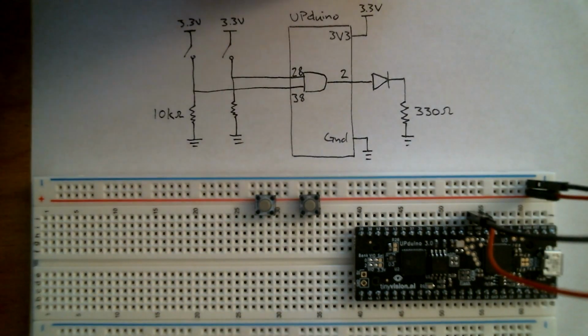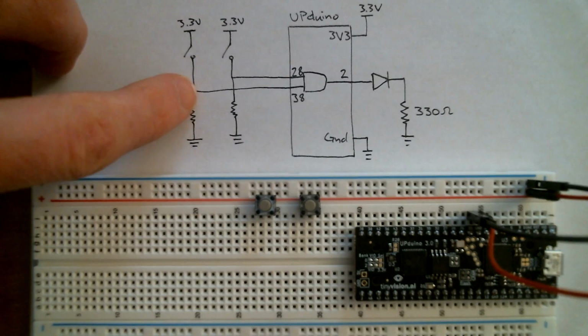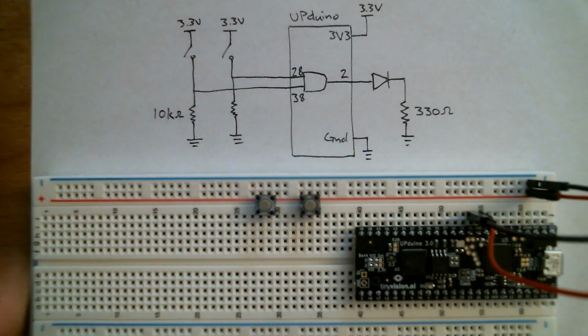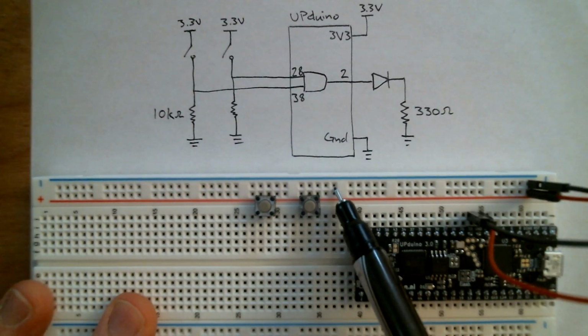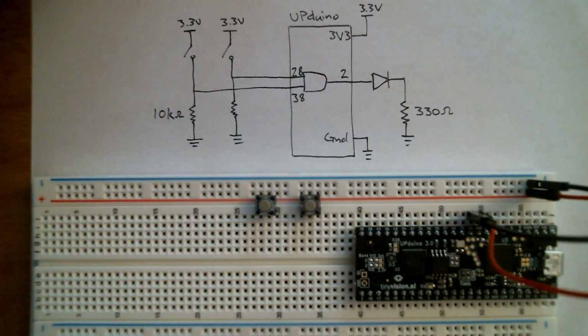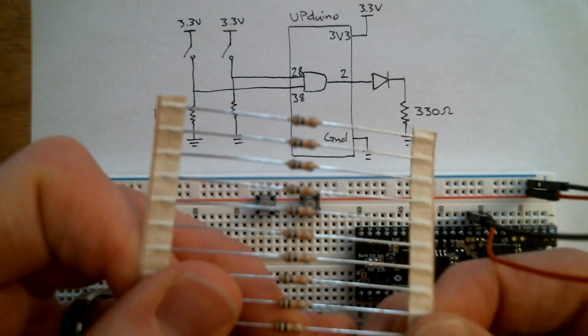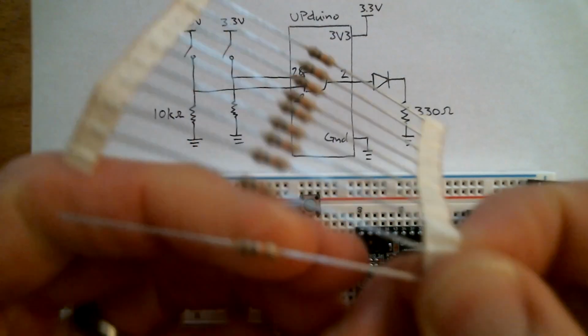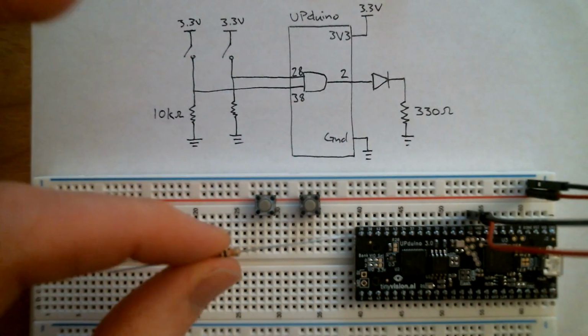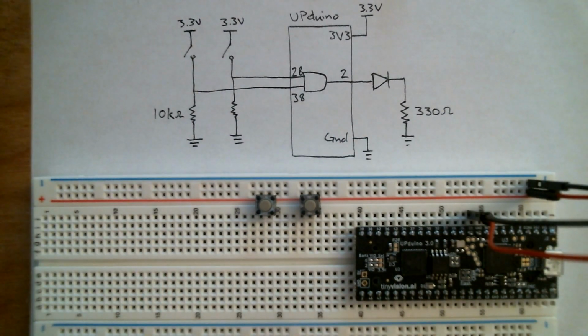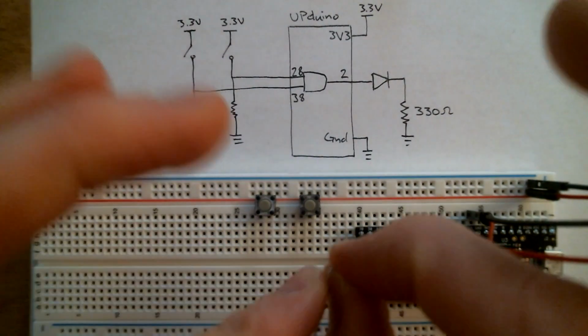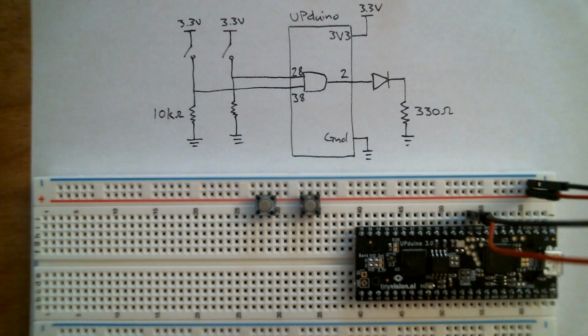Then, we said on the other side, we're going to connect from a 10K ohm resistor back to ground. So again, we can use the ground rail here. So let's do that. And we'll take our 10K ohm resistors. You can just pull the paper tape off of them, or if you want to clip them shorter with the wire cutters, you can do that too. So I'm just going to bend them.